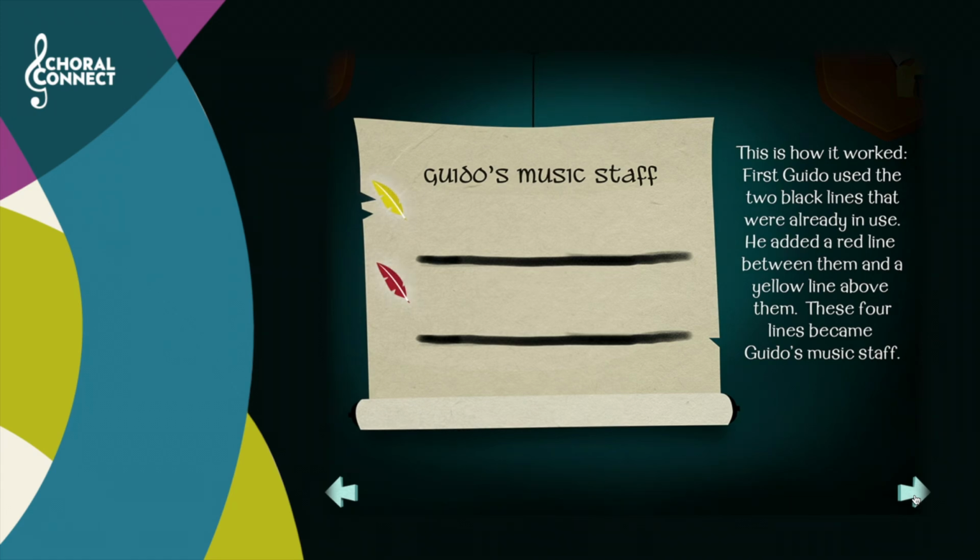This is how it worked. First, Guido used the two black lines that were already in use. He added a red line between them and a yellow line above them. These four lines became Guido's music staff.